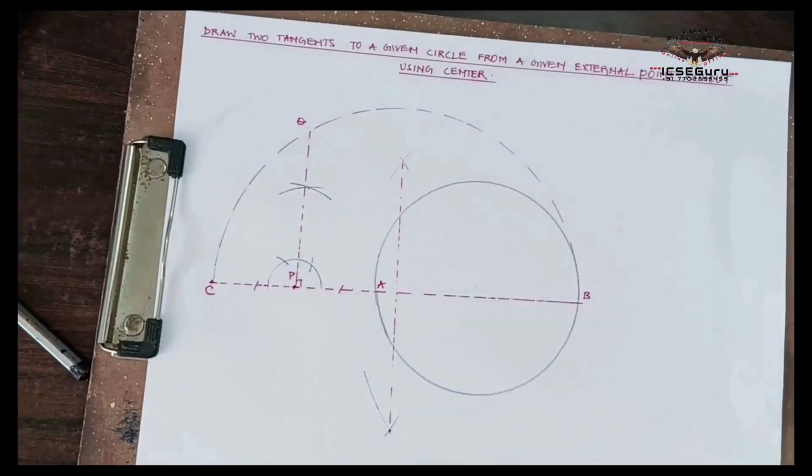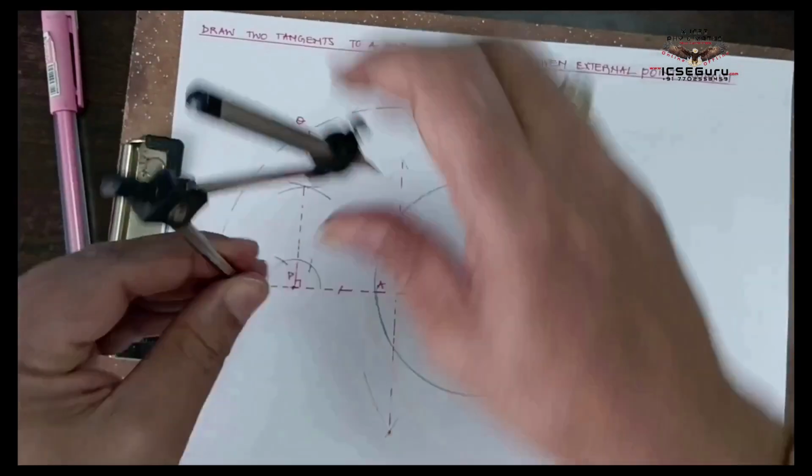Let the perpendicular intersect the semicircle at Q.